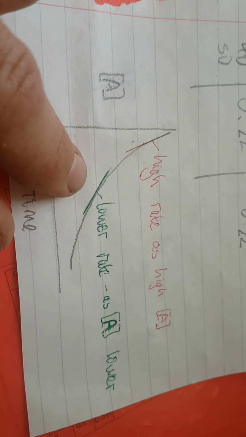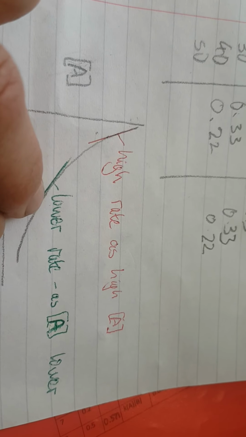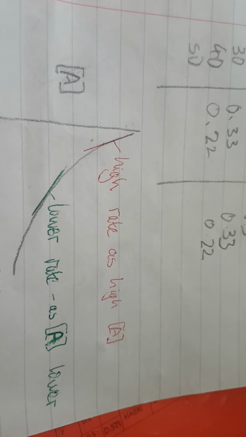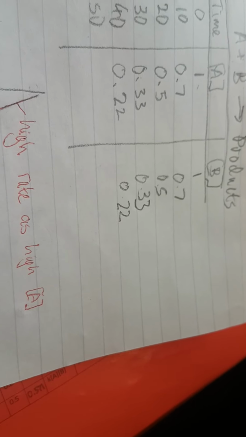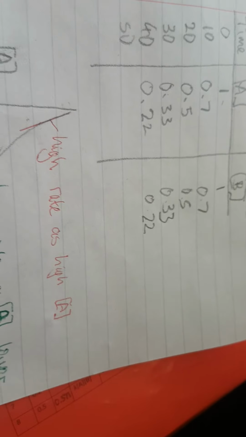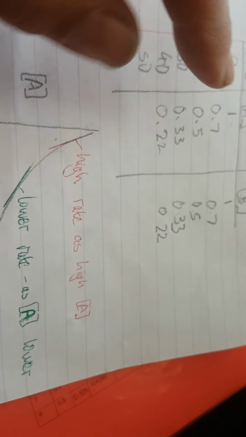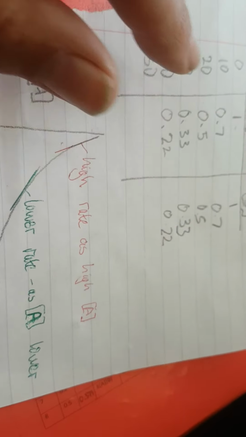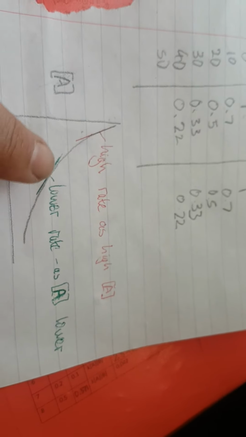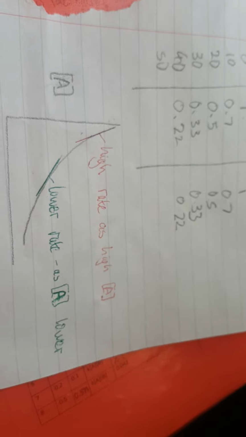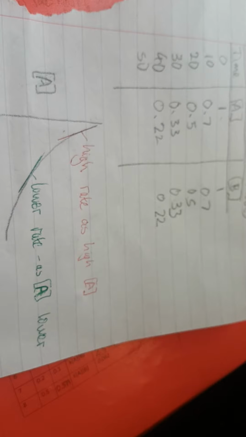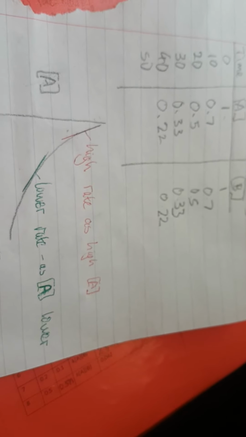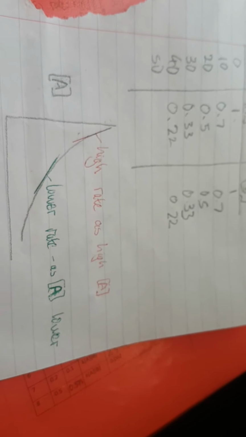Now, the rate could have decreased because of the drop in concentration of A, but the rate could just as easily decrease because the concentration of B had dropped to 0.5 by this point. And it could well be that although A has dropped to 0.5 after 20 seconds, that has had no effect on the rate. The rate is only slowing down because the concentration of B has also dropped, and it's actually the concentration of B that was a significant factor.